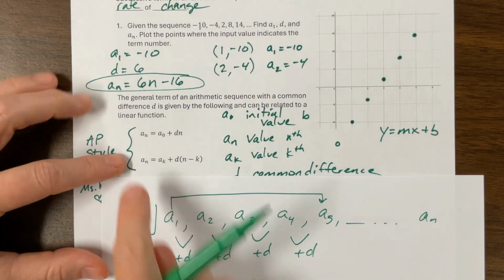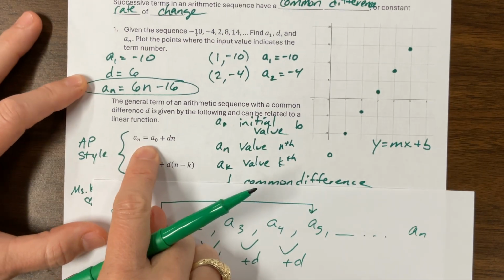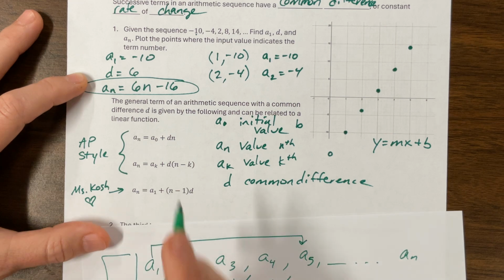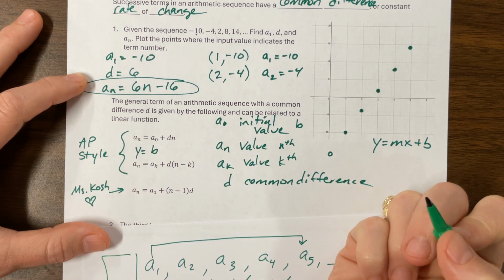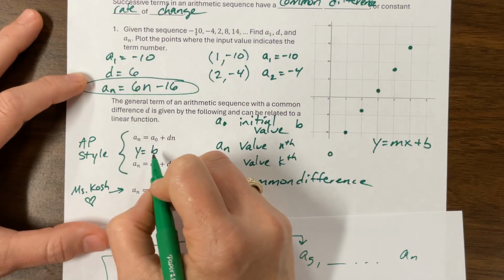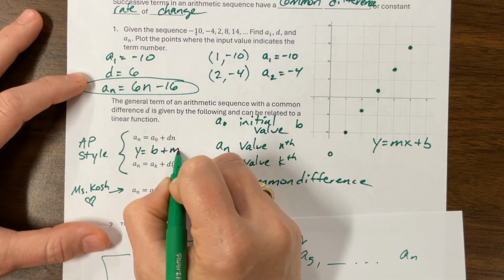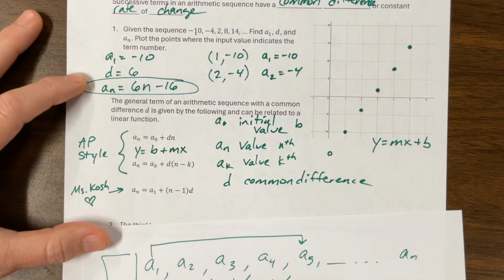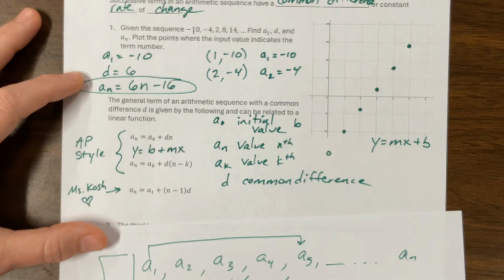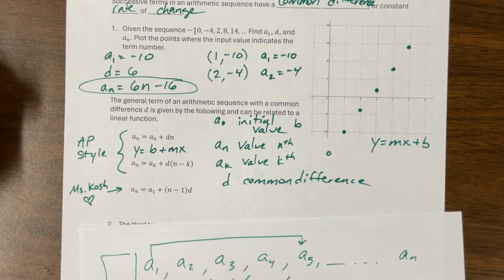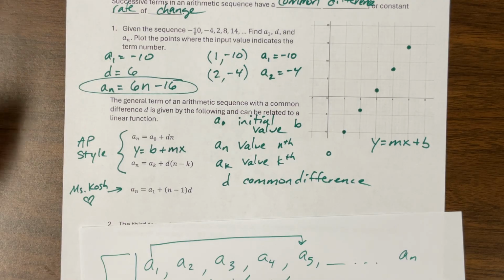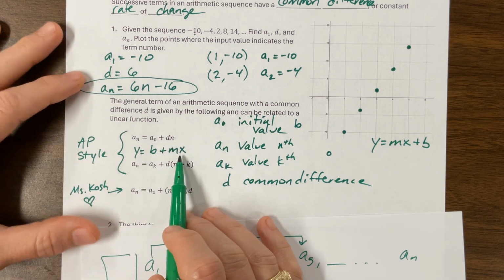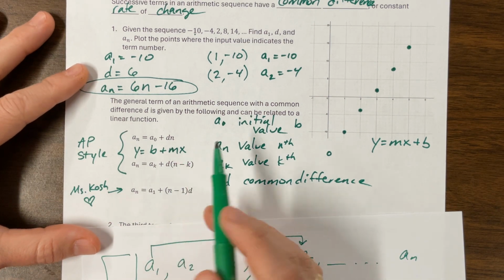So this function, A sub n equals A sub 0 plus dn, corresponds to the equation y equals the y-intercept, the initial value, plus d, which corresponds to the slope, and then the term number, like the first term, the second term, the fourth term, whatever, corresponds to the input value, which was x.